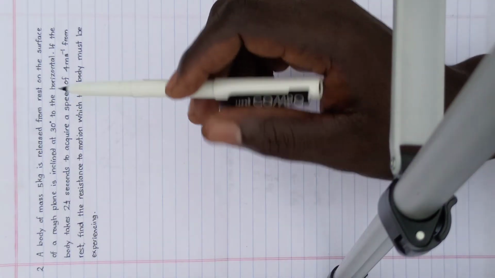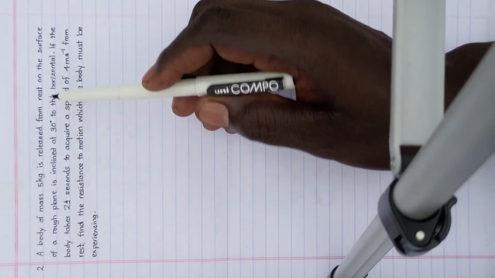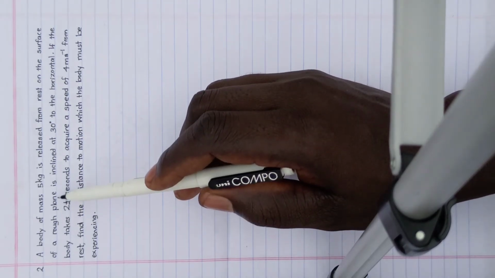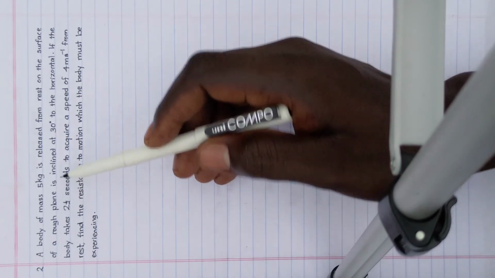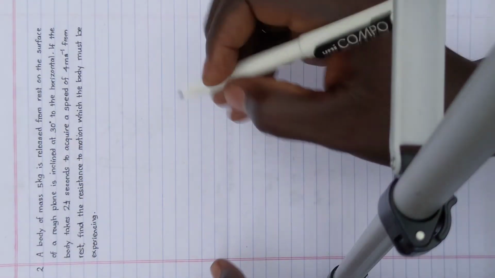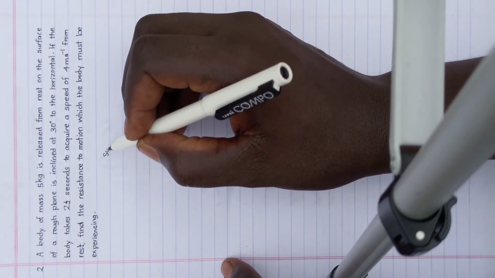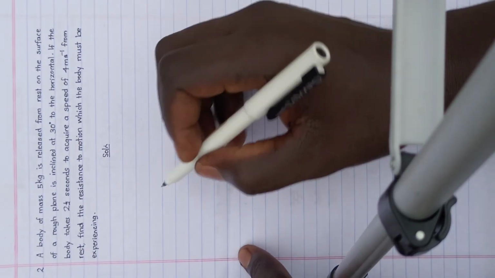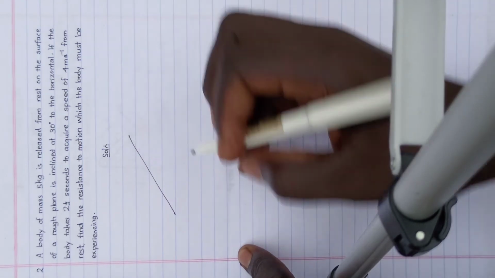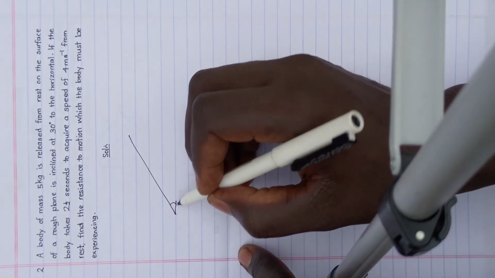So in this kind of question, since the incline is a rough surface, then there is frictional force, and this frictional force is the resistance we're trying to find. So the first thing we need is to sketch a picture of this incline. If this is our plane, you are free to choose any direction.